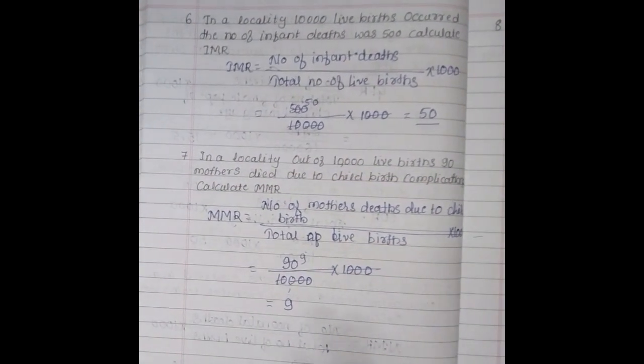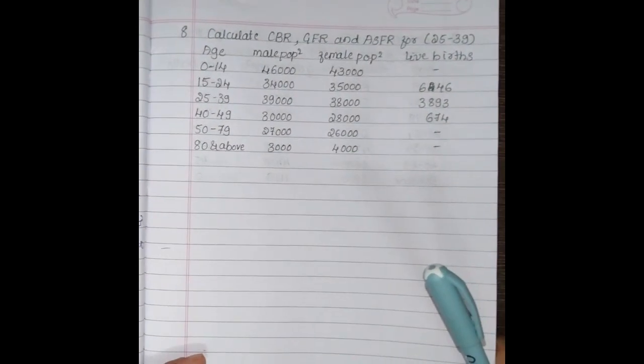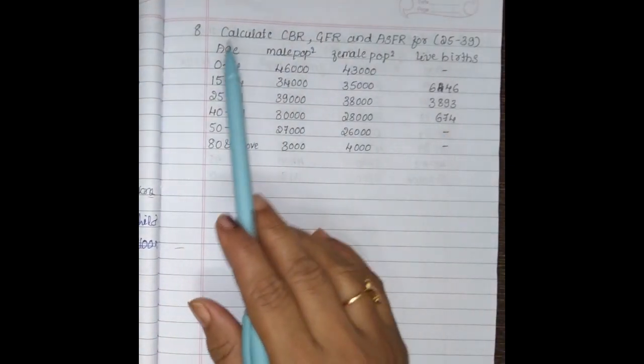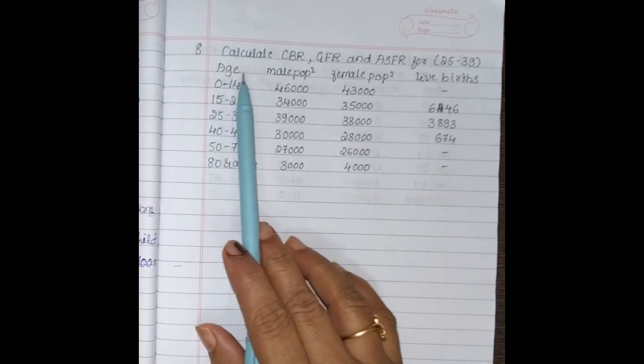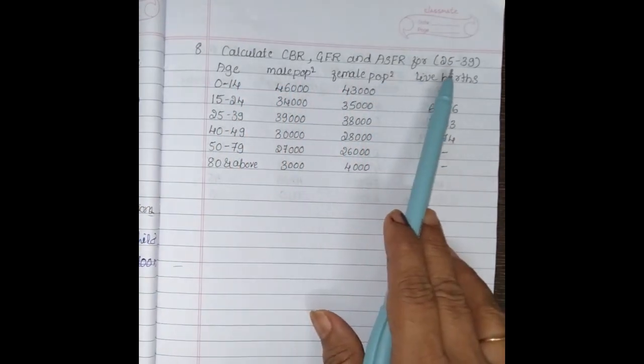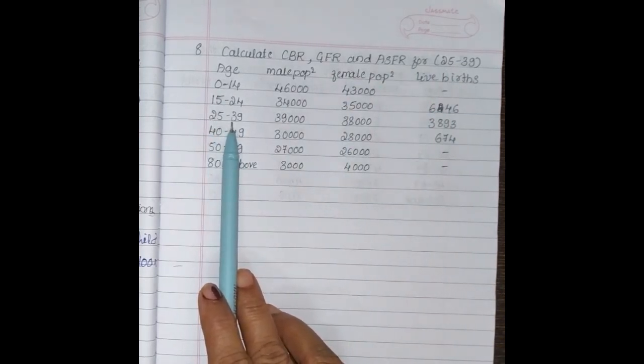Okay, these are the 2 marks questions. These are all 2 marks questions we solved. Then the 8th one is also 2 marks, but only if they are asking the CBR. Here the 8th question is: calculate CBR, GFR and ASFR for 25 to 39. For 25 to 39 you have to calculate.